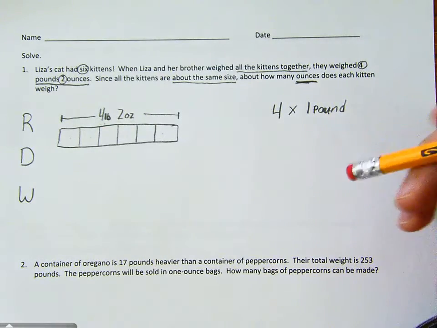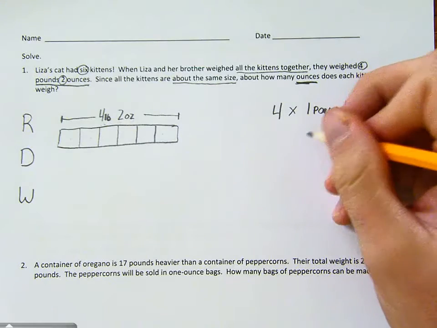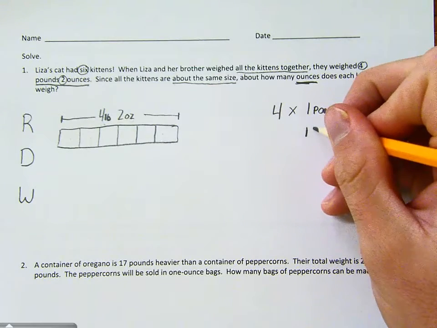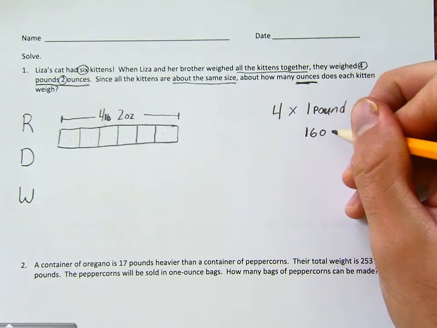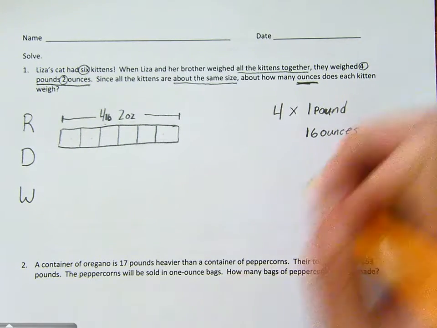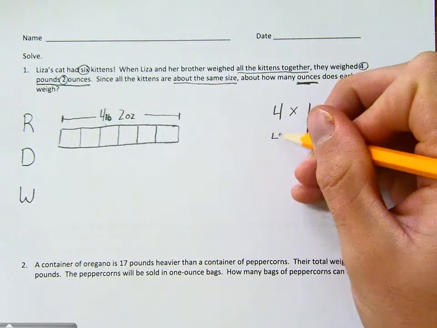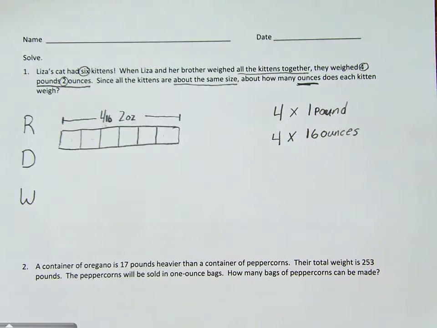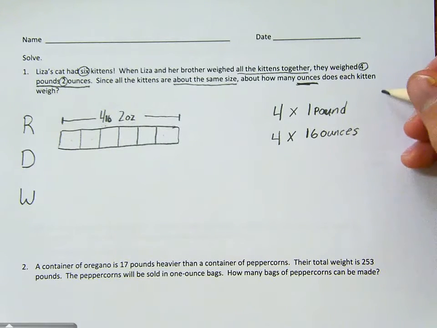And 1 pound is 16 ounces. So I need 4 times 16 ounces. So I'll have to multiply 16 times 4 and do this over here.